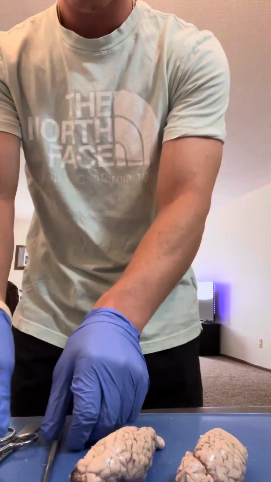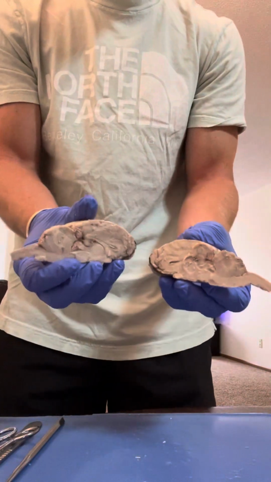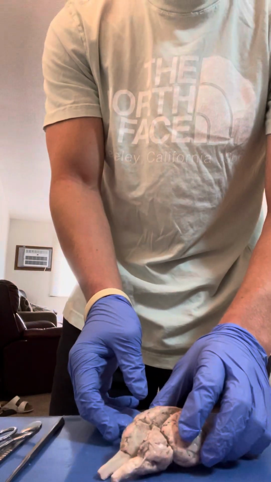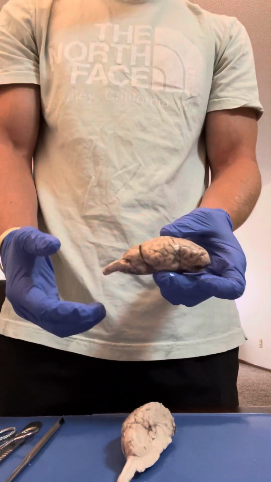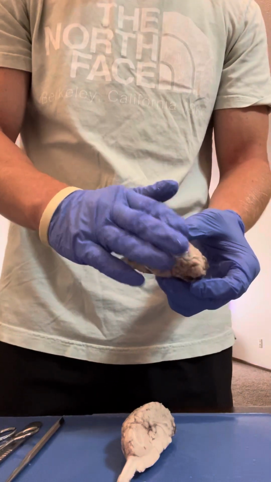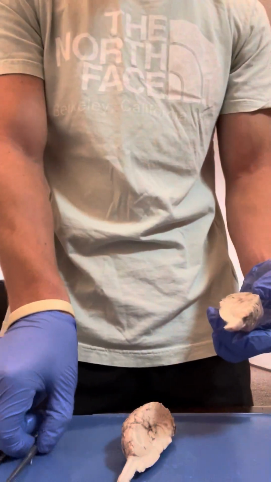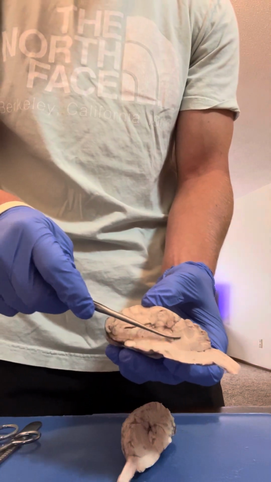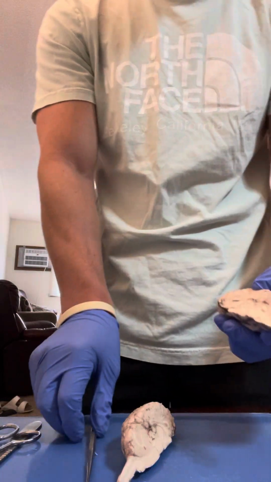Alright, so here we have a sheep brain cut into two halves. What would cover the brain would be the dura mater on the outside, and then the arachnoid mater, and then the pia mater right along the brain here. So the first structure we have to notice here is the cerebellum. This controls balance and muscle coordination.